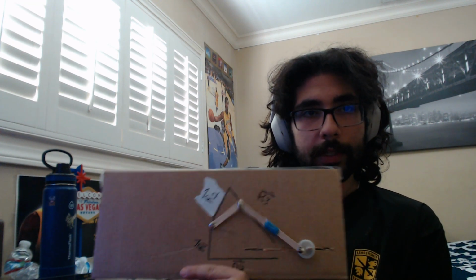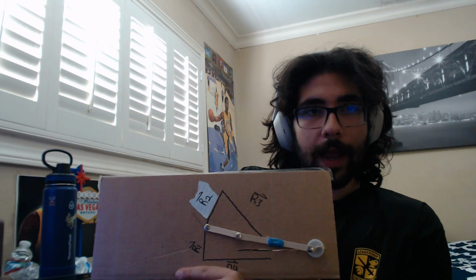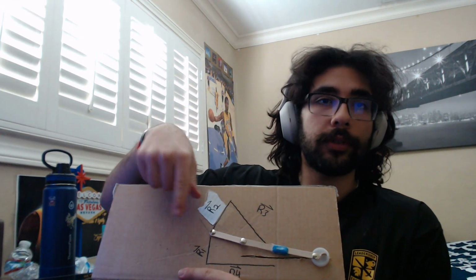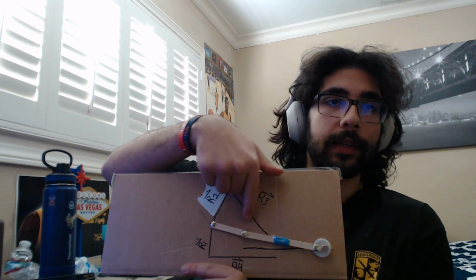I'll pull this all the way in this direction, and then I can't go any further this way, or else these two links will just rip apart. So as you can see, they're also in line. They're in a straight line.